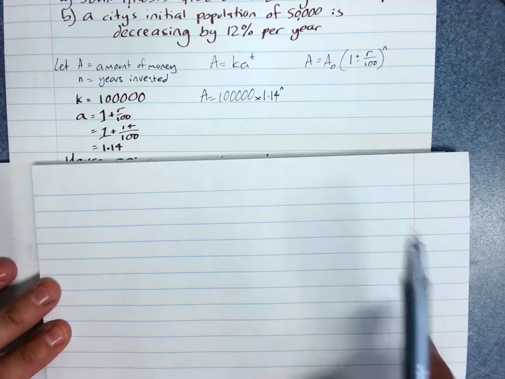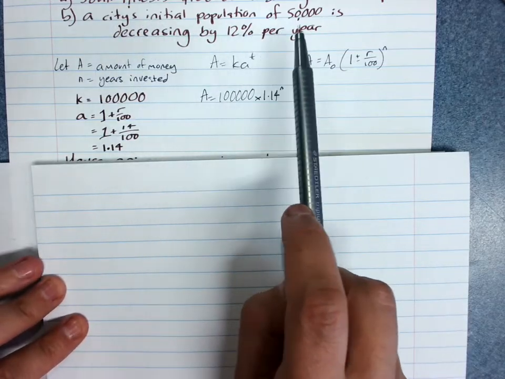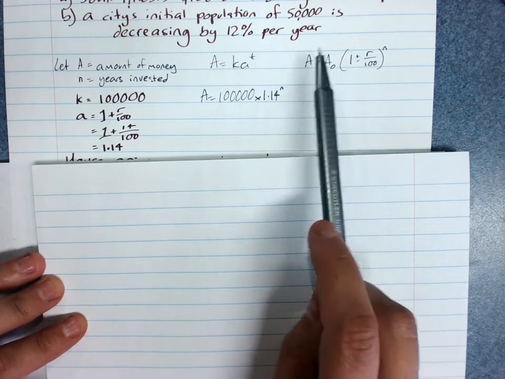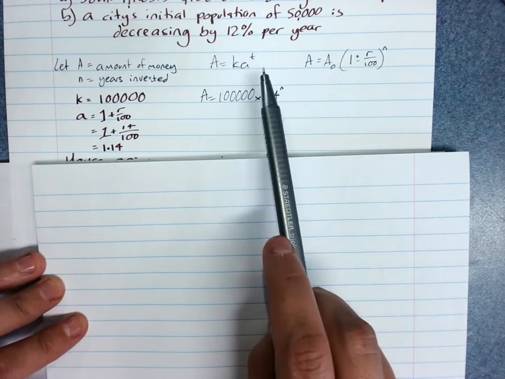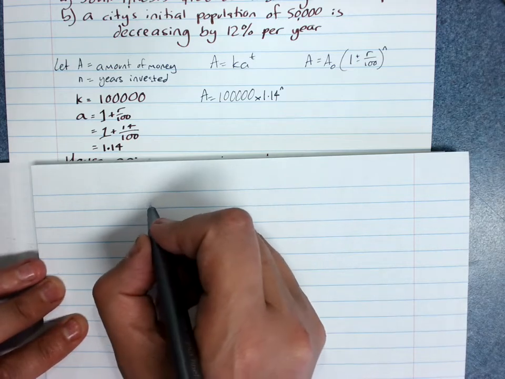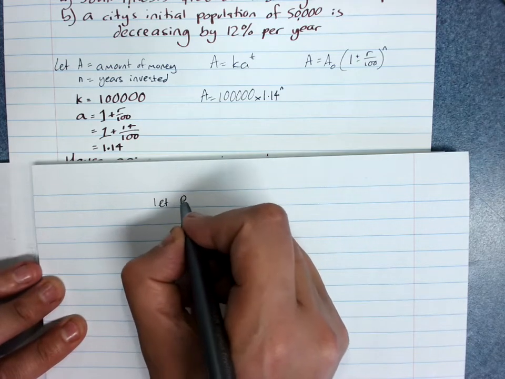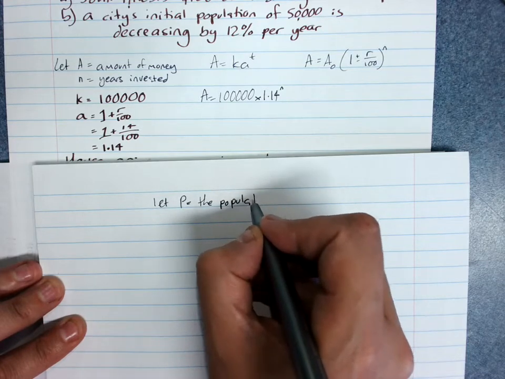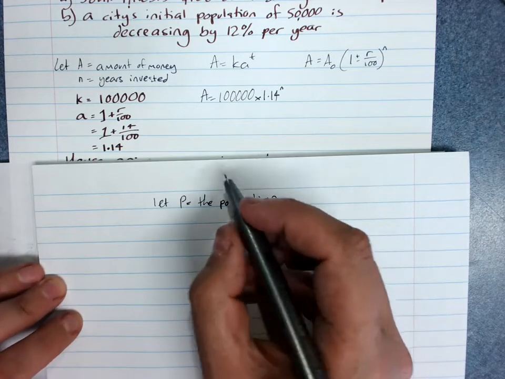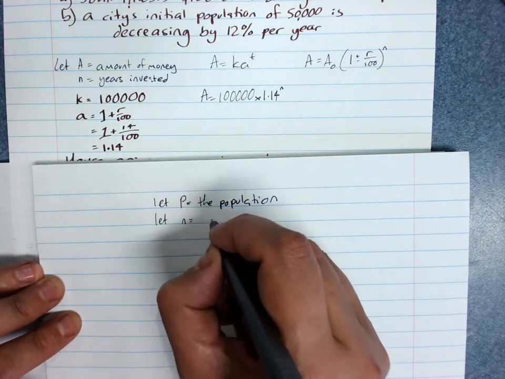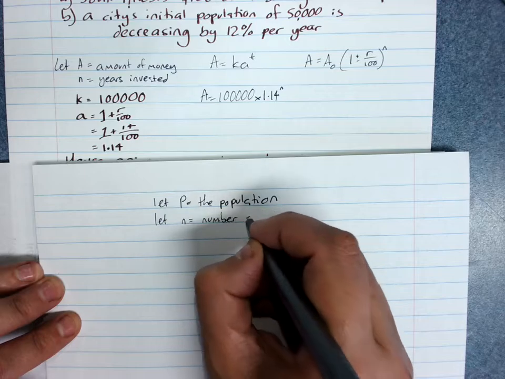So for the second question, a city's initial population of 50,000 is decreasing by 12% per year. I'll use this one. You could use this one. That would be fine. Define our variables. Let P equal the population. It's per year. Let N equal number of years.